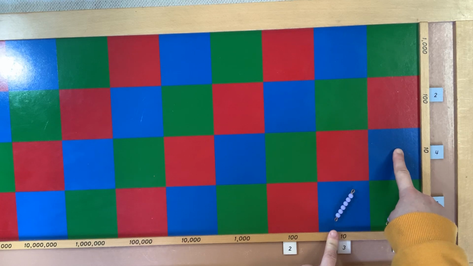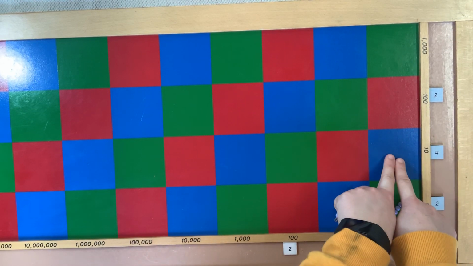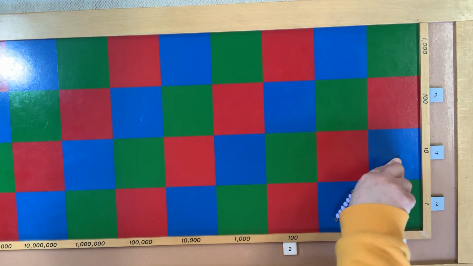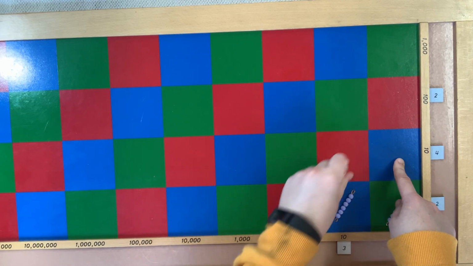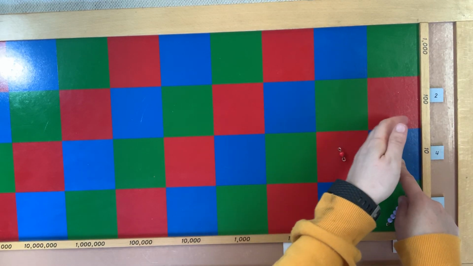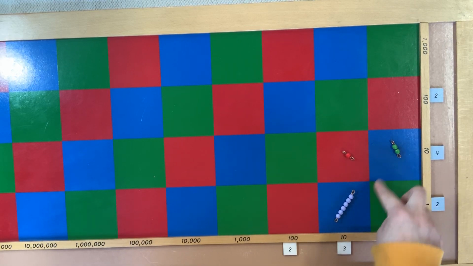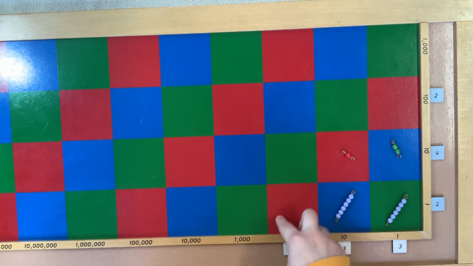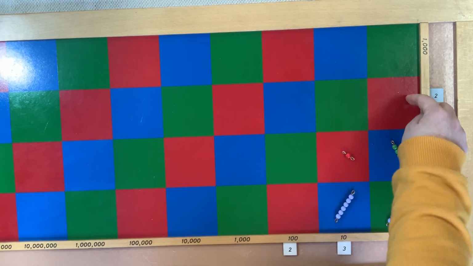Now I need to do this blue square. 3 units times 4. Okay, that's 12. Okay, 12. All right, so I've done my tens. Now I need to do my hundreds. All right, so I like to start down here and go this way.